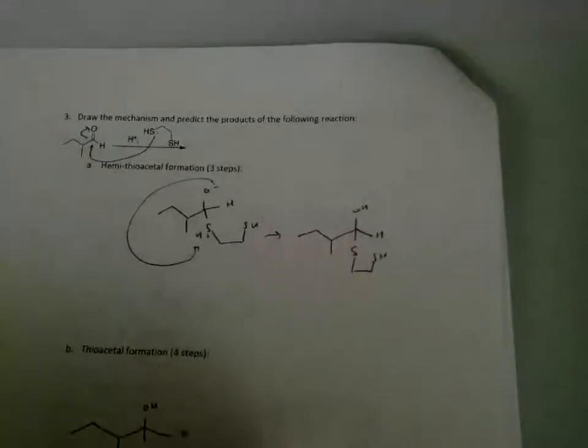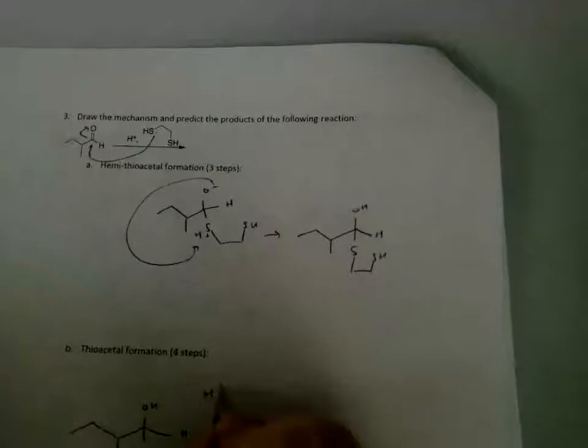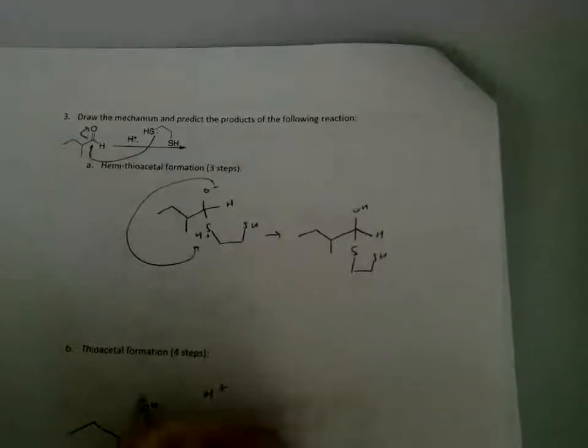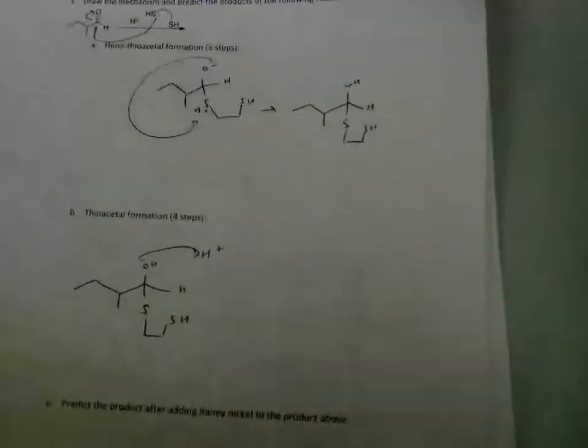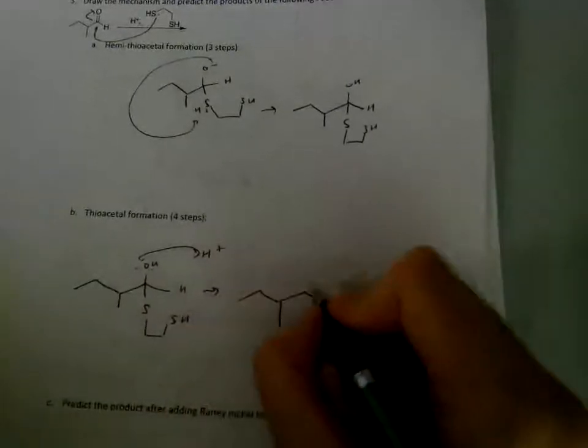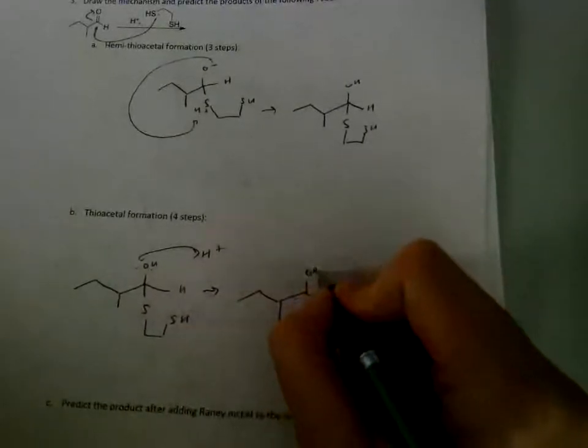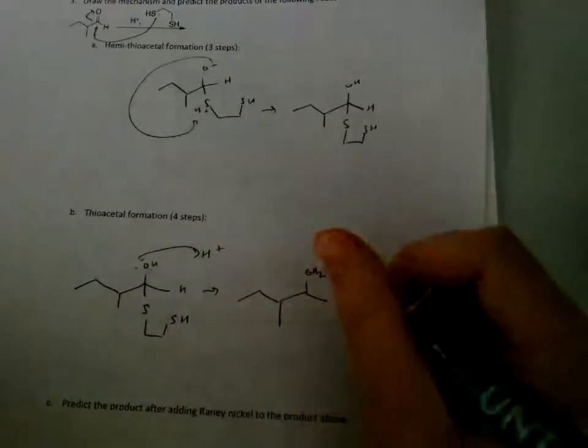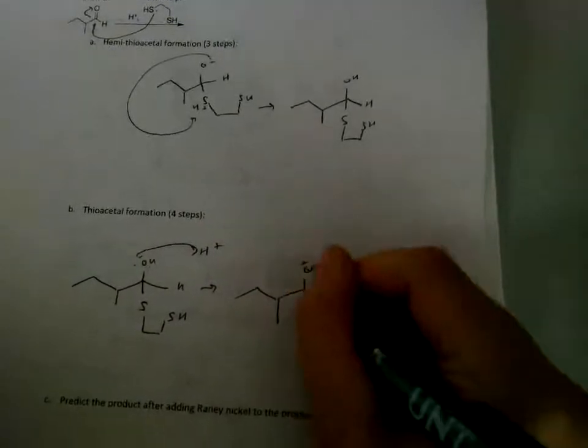So I'm just redrawing the structure down here. What will happen is this will take some of the acid that's in solution and protonate itself to become a good leaving group. Just like we saw with imine and enamine formation, this is OH2 plus now.